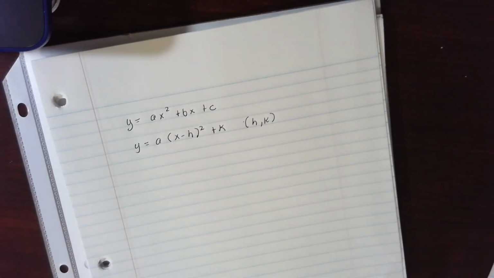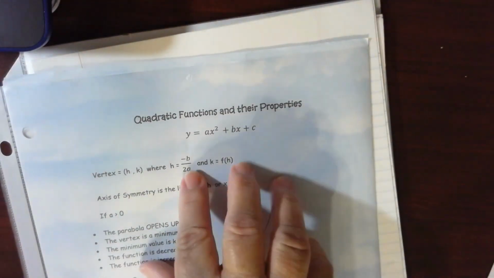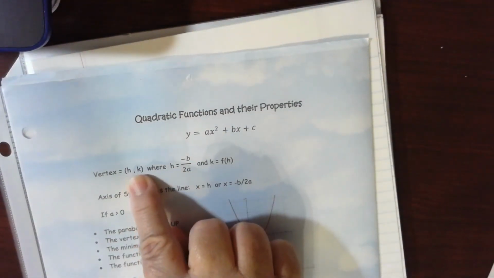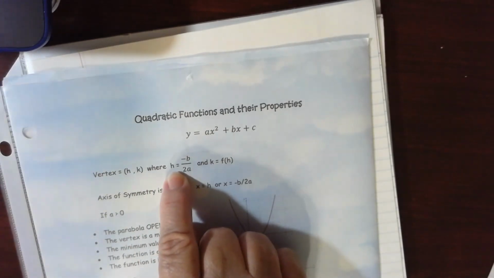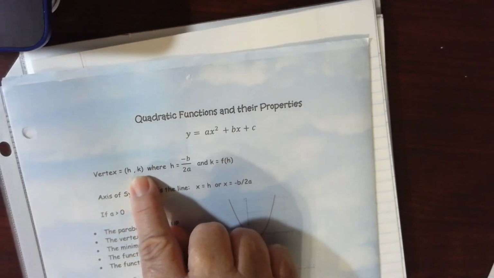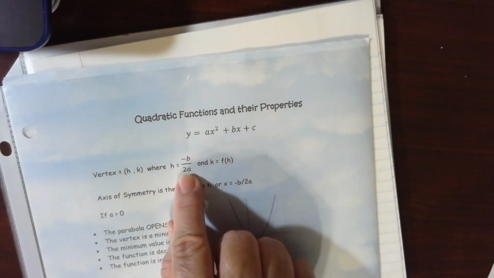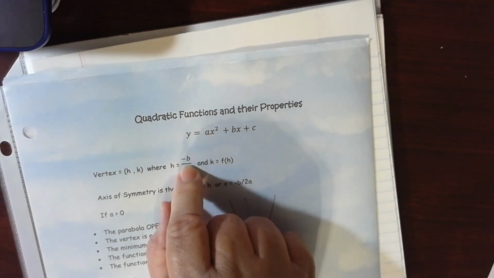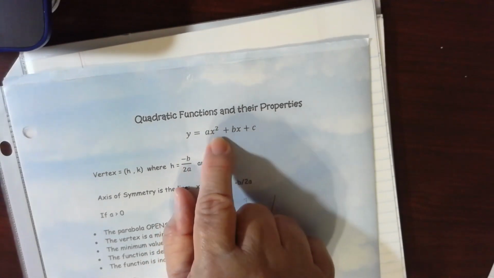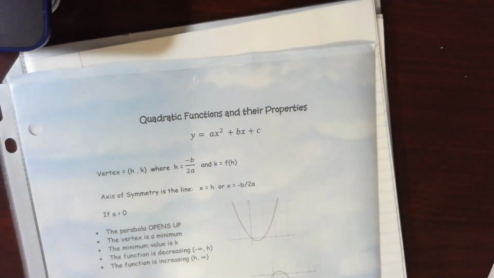All right, hang on one minute. Let me grab a copy of the handout. All right, so the handout tells us that if we need to find the vertex, which we call (h, k), we take the opposite of b and divide by 2a. Then you find f of that value, meaning you substitute whatever you get back into the equation to find the second part of the vertex.